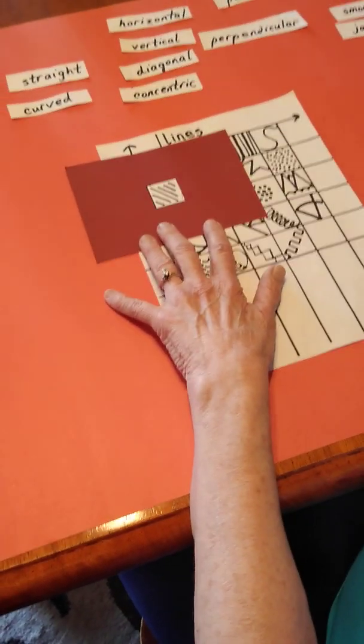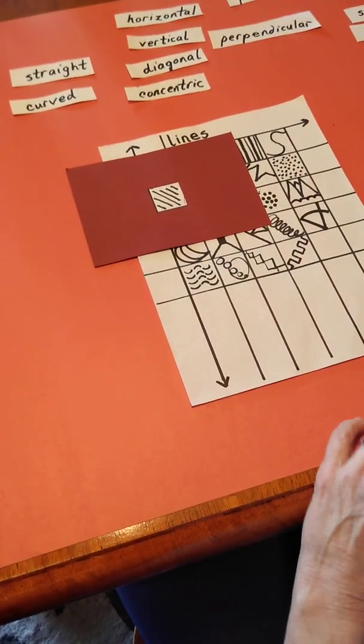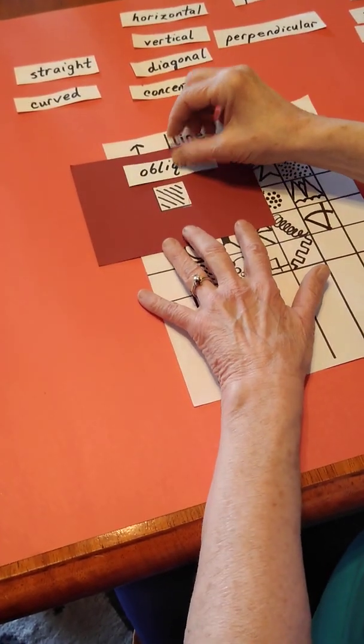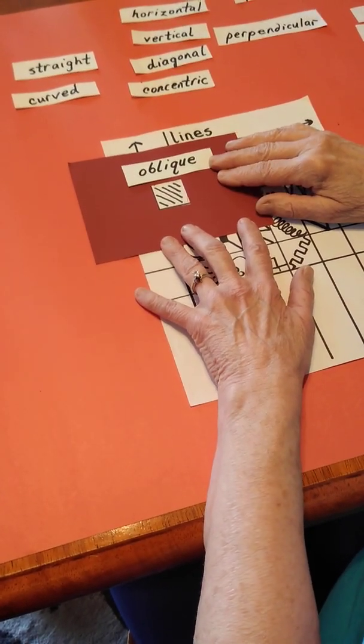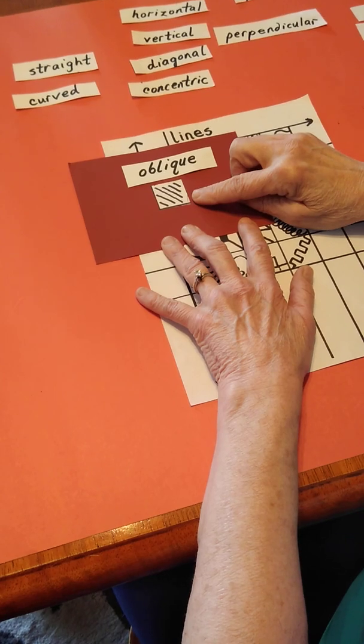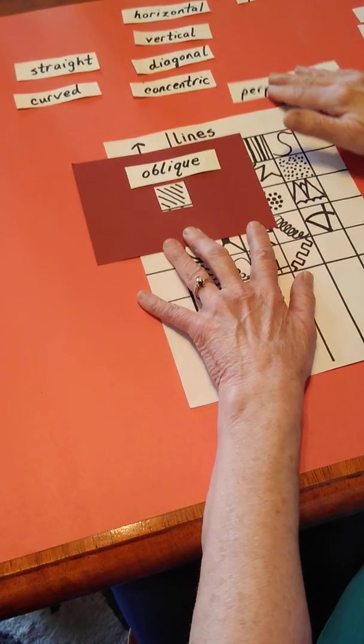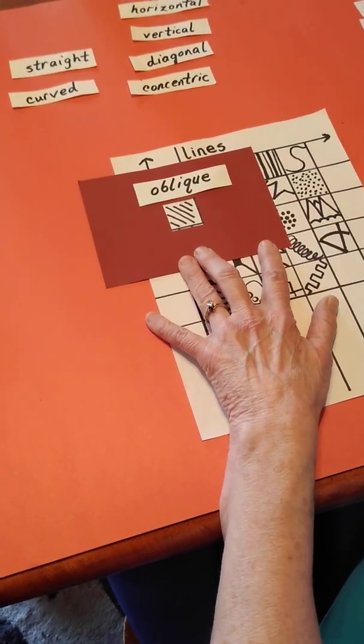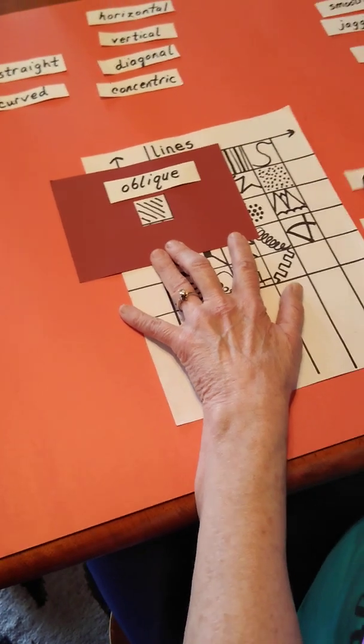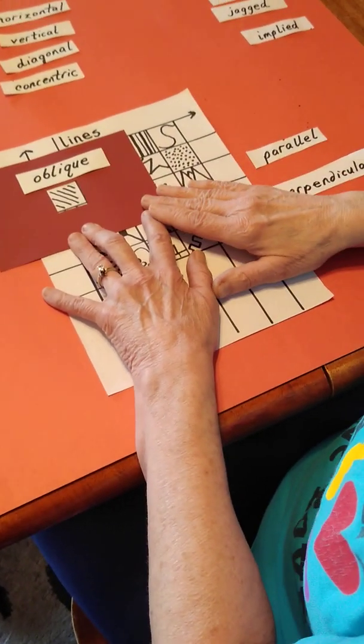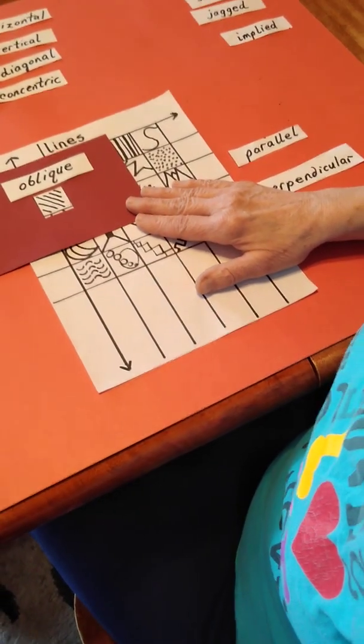We called these lines diagonal before. Another name for them is oblique. These words, oblique, perpendicular, and parallel, also are used in our study of the earth, geography.